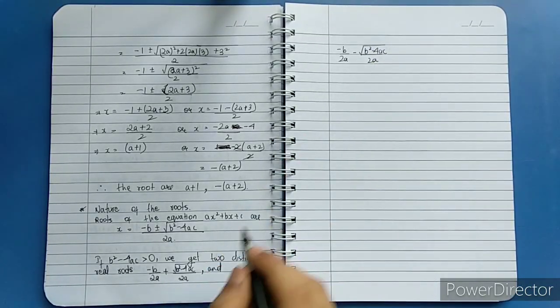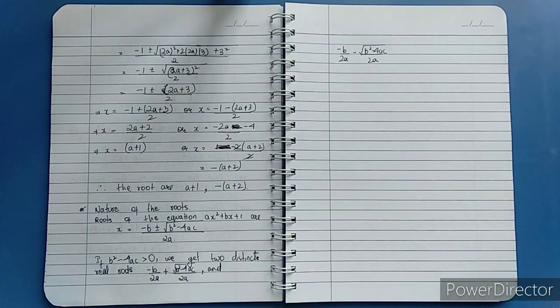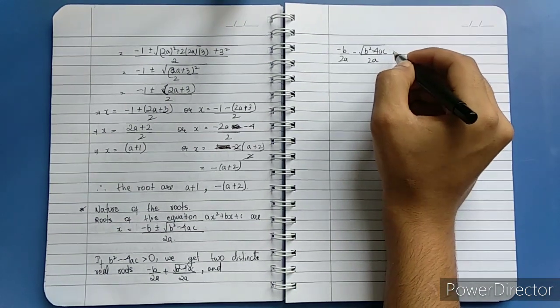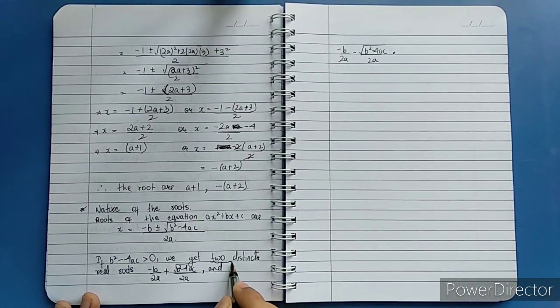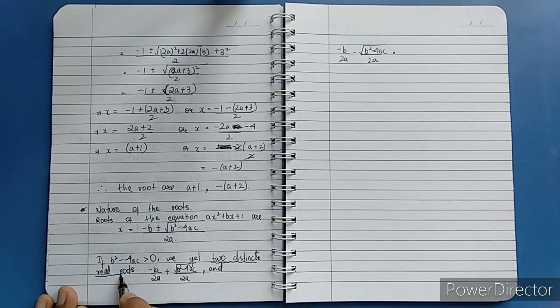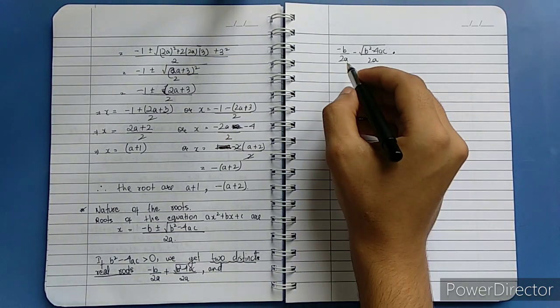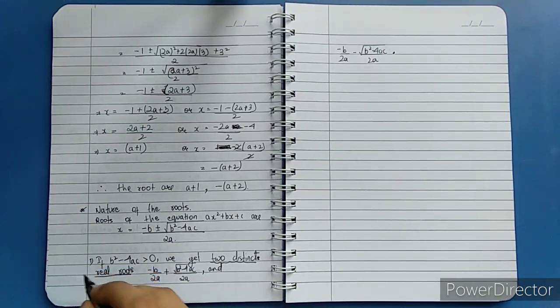So one with the plus sign and the other with the minus sign. Two distinct real roots. And so this is our first case.